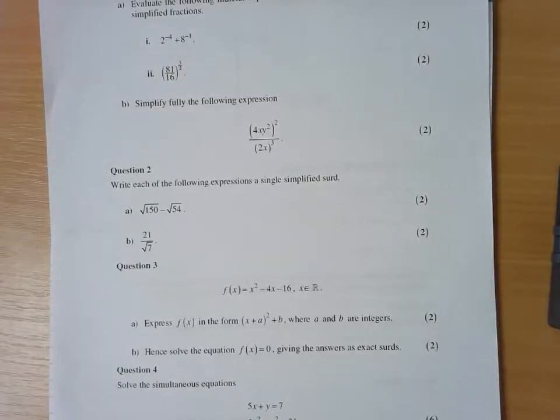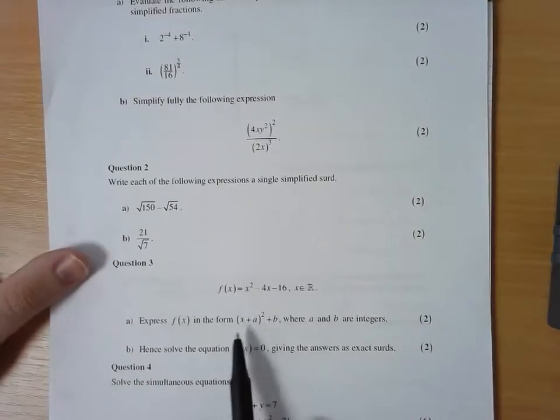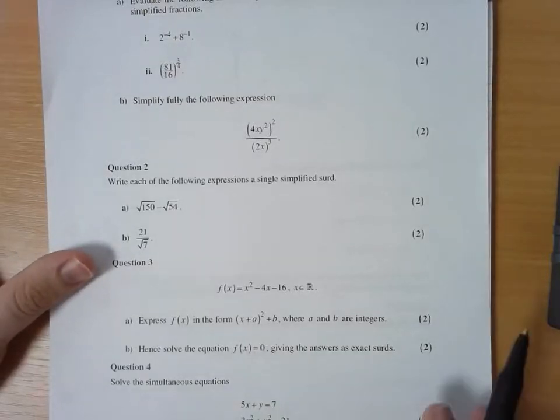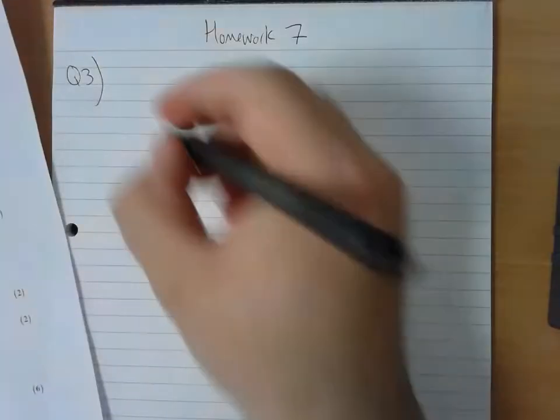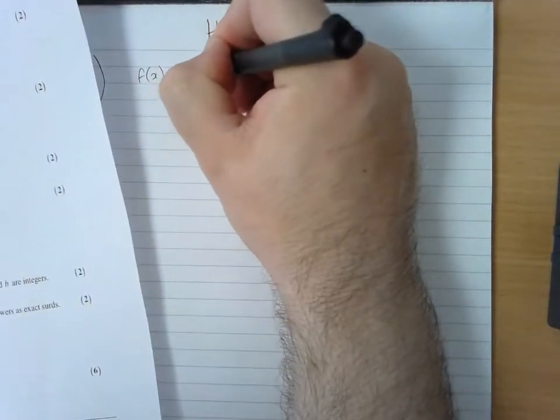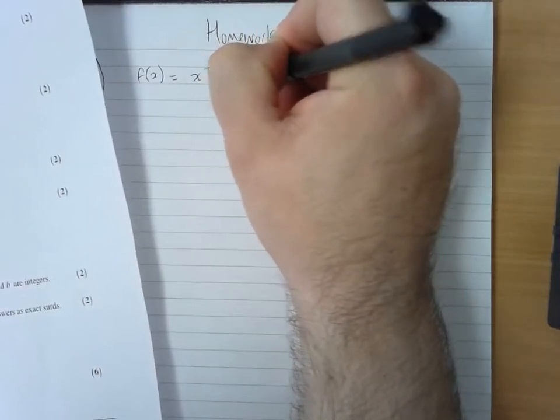On to question 3, and they give us some algebra here, and they ask us to express it in this form. We should all have seen this form a lot to know that it's the completed square form. So this is basically just to turn it into completed square form. So for question 3 we have f of x equals x squared minus 4x minus 16.